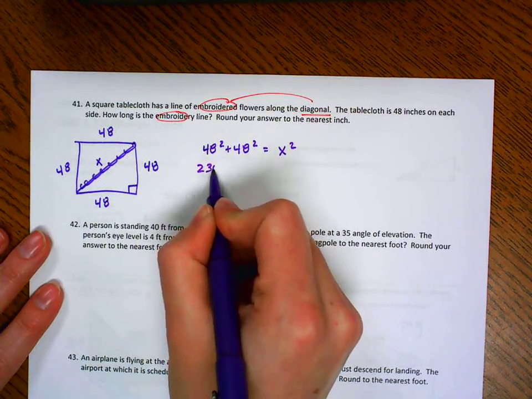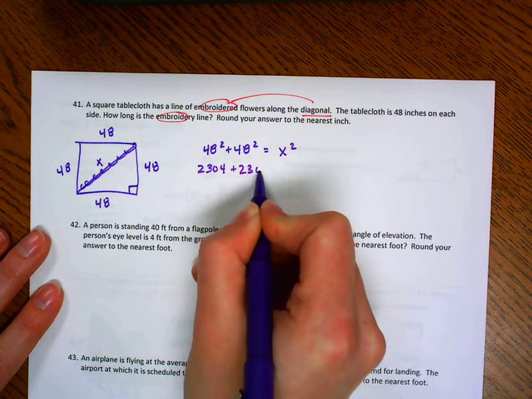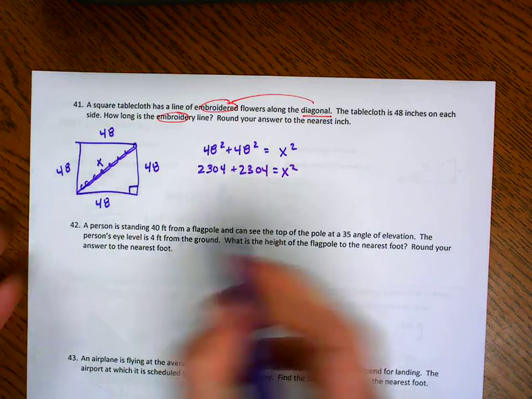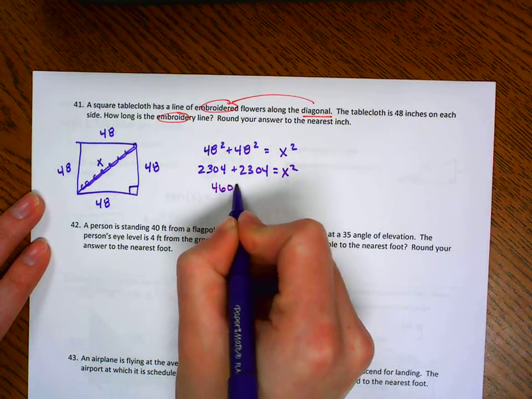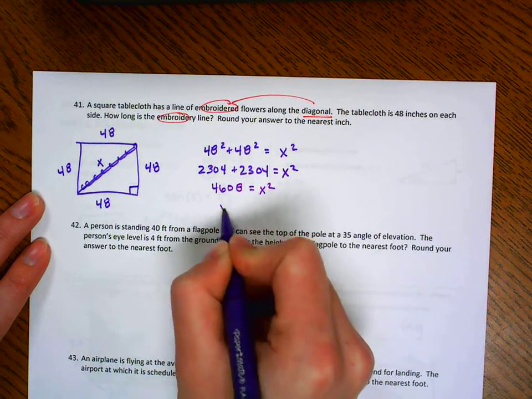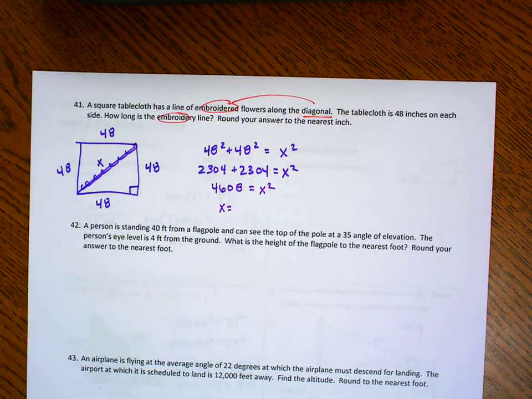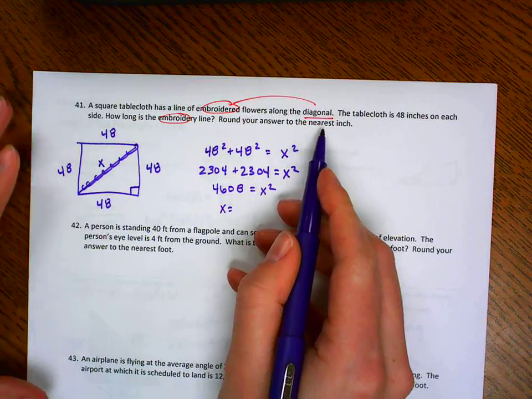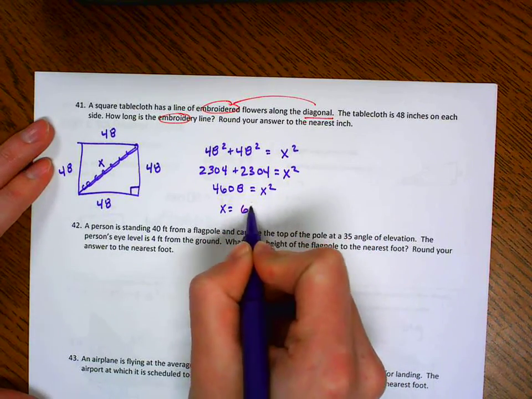Ooh, that's huge. So I have to take the square root of both sides. And I get 67.88, but it says round to the nearest inch. So I'm going to just call it 68 inches.